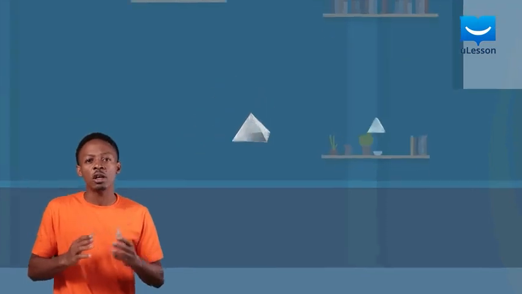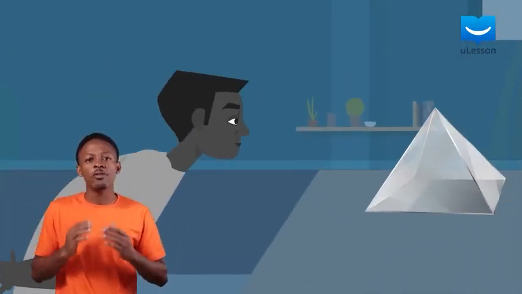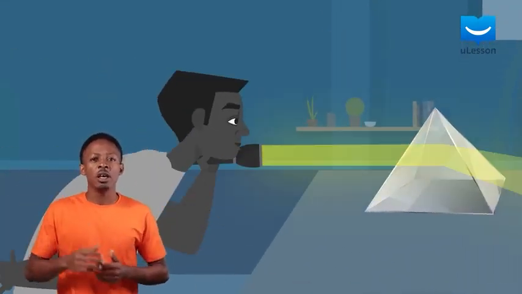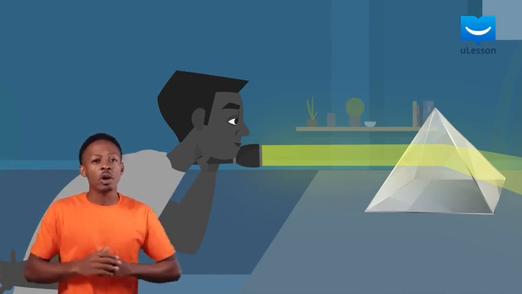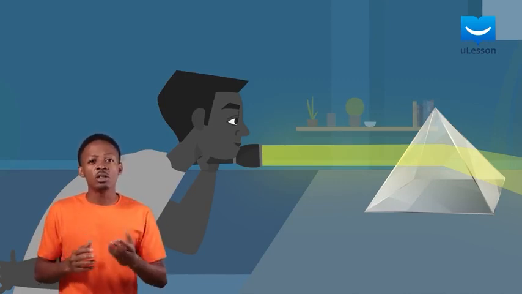Assuming we place our triangular glass prism on a table and flash a beam of light at it, it is expected that this beam will be refracted. Can you tell me why? Well, it is because refraction is a property of light that makes it bend when it travels between two transparent media. From this image, you can see that the air is transparent and the triangular prism is also transparent.